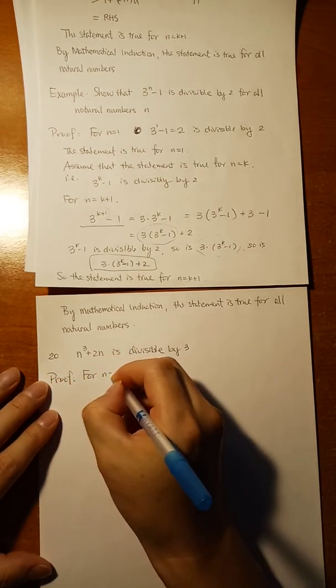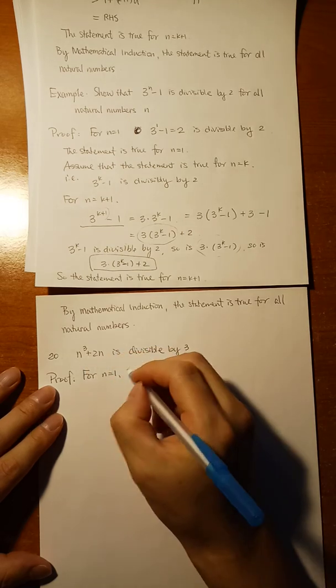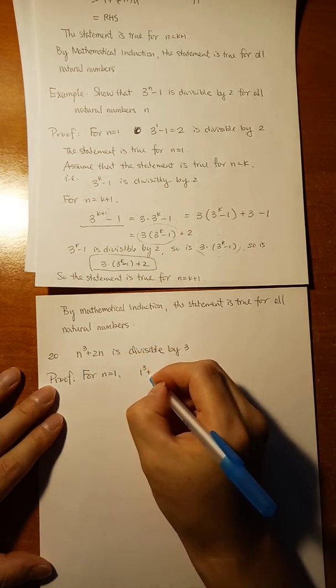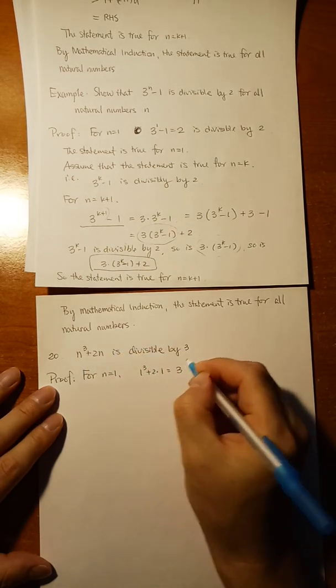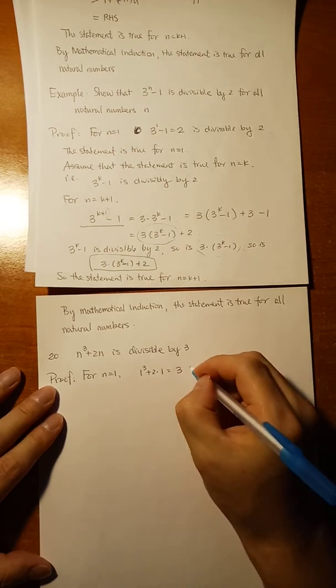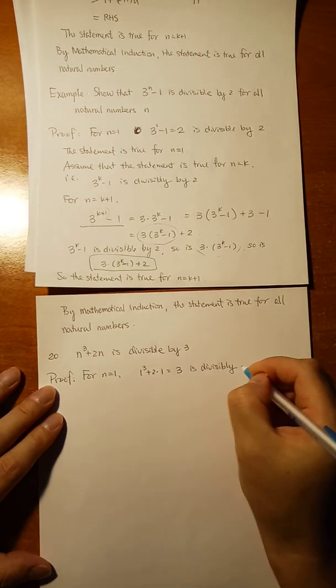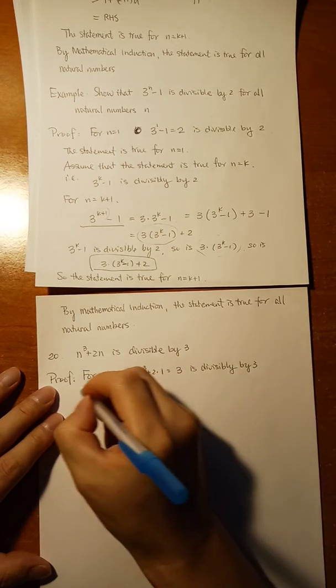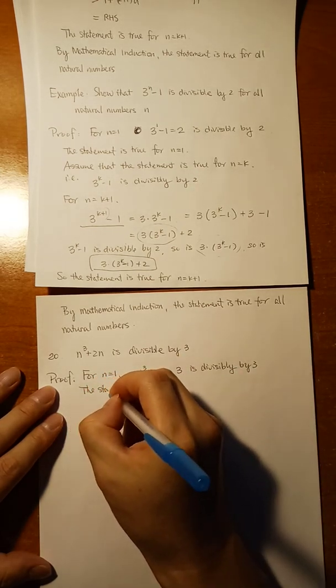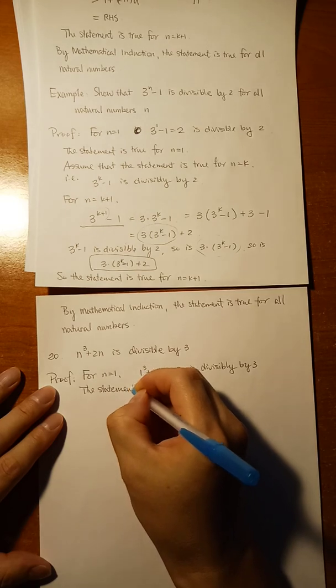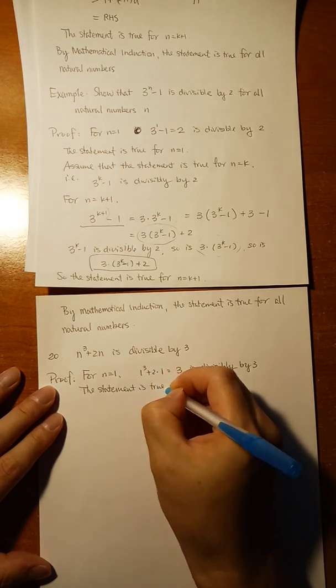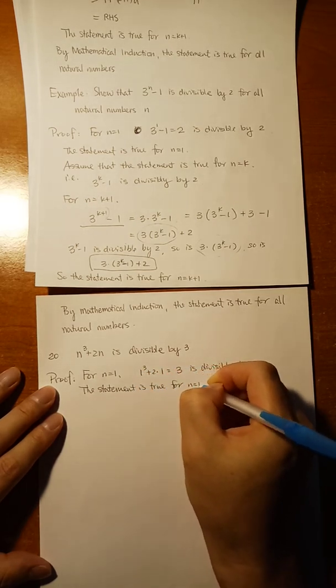For n equal to 1, it's 1 cubed plus 2 times 1. This is 3, right? So it is divisible by 3. The statement is true for n equal to 1.